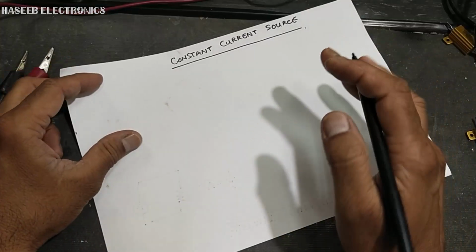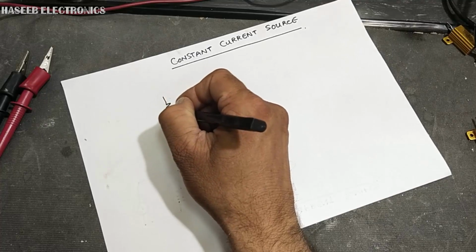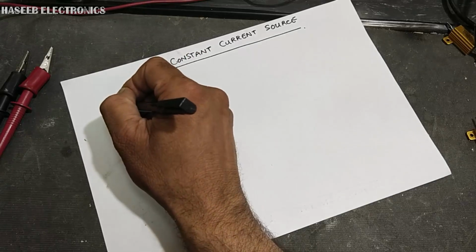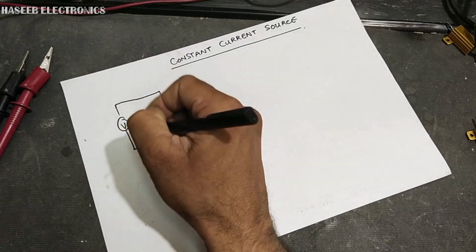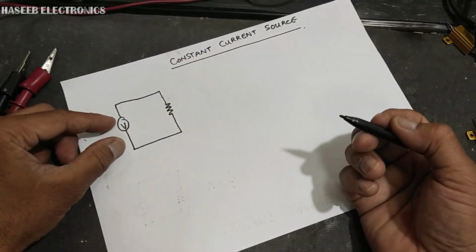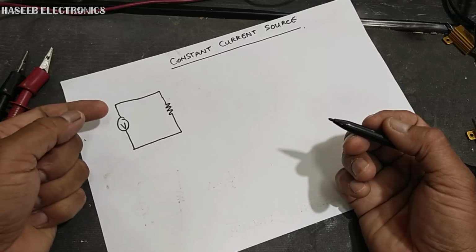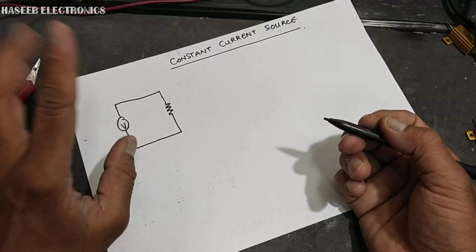In any electrical circuit, when we connect any load to a voltage source, either it is a battery, a battery cell, a capacitor, or a power supply, whatsoever.